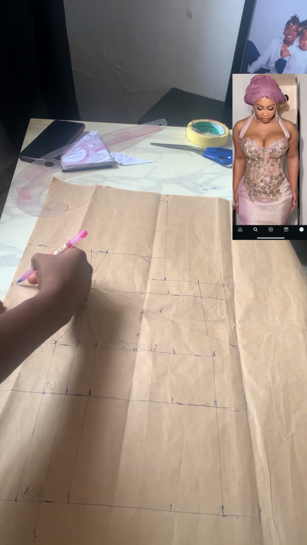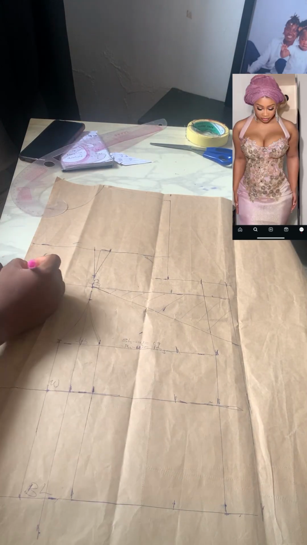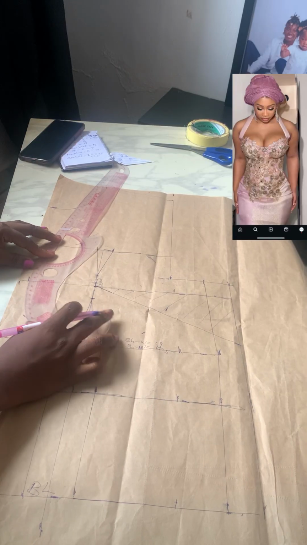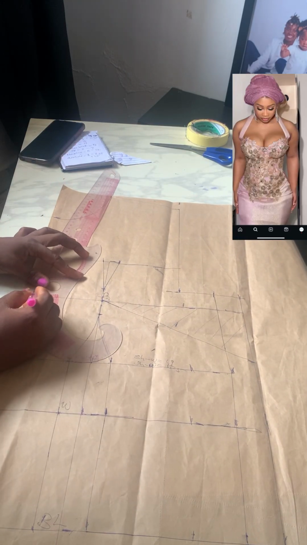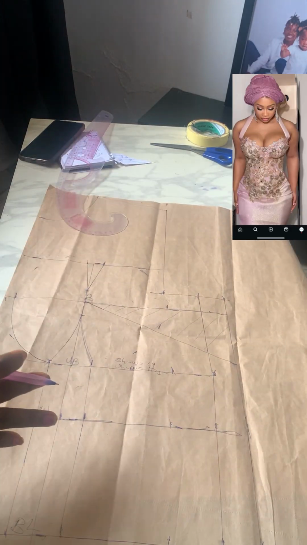So I've marked all the points. Then I use freehand to connect them together to form the bra line. Now from the bust point, I went up by 1 inch. Depending on how much cleavage you still want to show, you can leave it on the bust point or go up by 1 inch. Anyhow you want your bra cup, anywhere you want it to start from, it's fine.